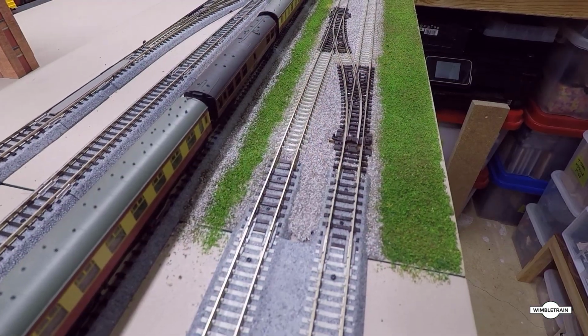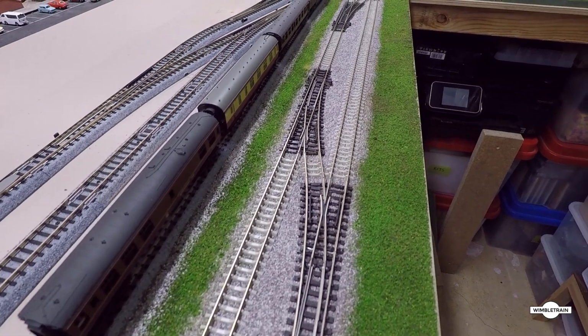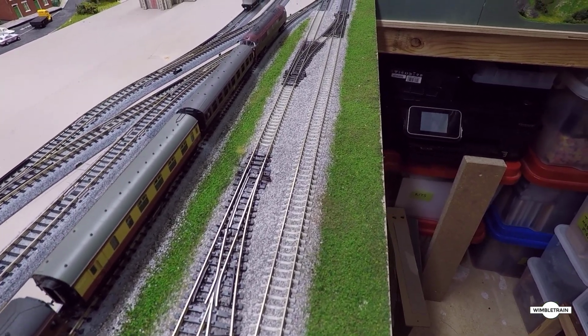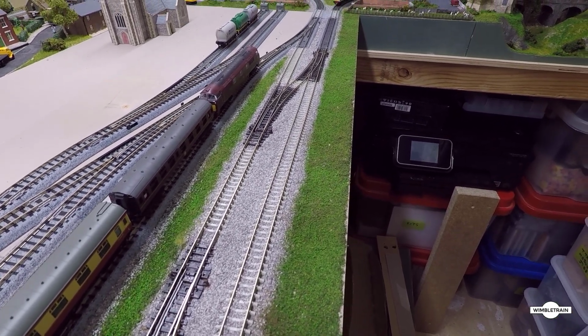So there we have it, the use of Kato Unitrack with Peco Streamline. Just give you one last look at it. It's all been tested, all working fine, and the Peco track's been ballasted as well, as you can see there.